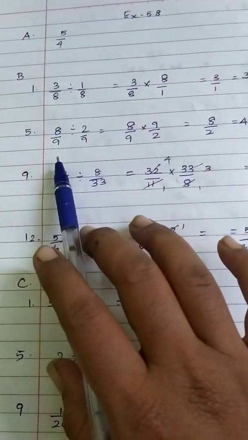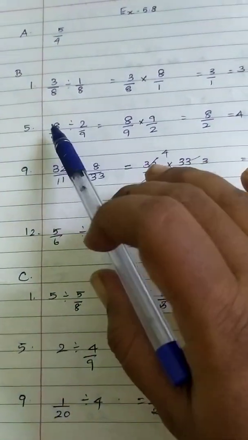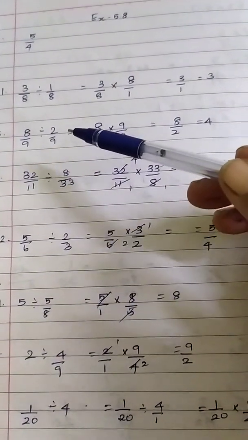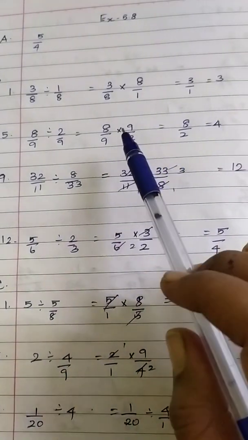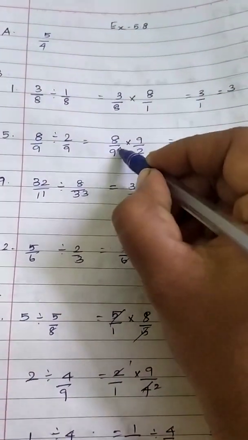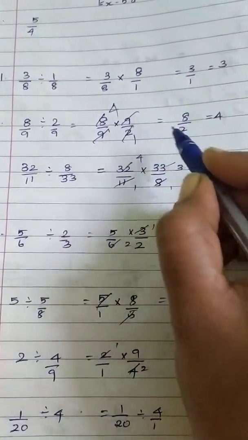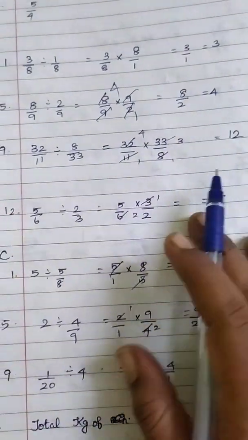Fifth problem, 8 by 9 divided by 2 by 9. Division is the reciprocal of multiplication. So multiplication symbol, writing 2 by 9 as 9 by 2. Now cancelling 9 and 9 one time. Then 2 table, 1 2 is 2, 4 2s are 8. So you have the answer as 4.